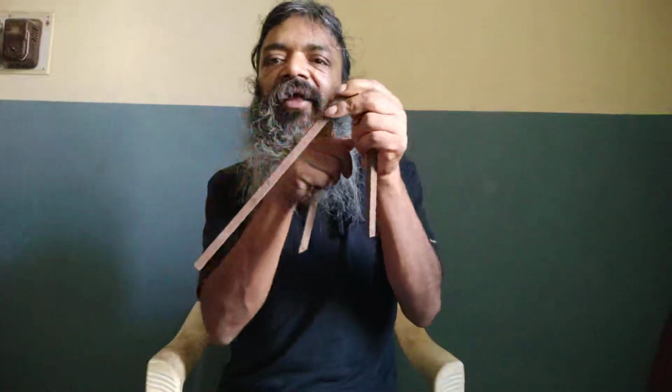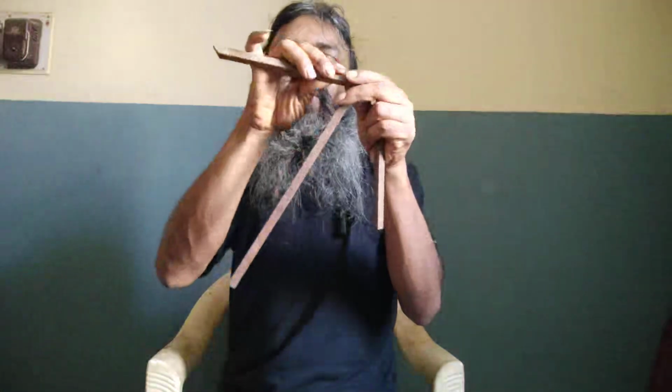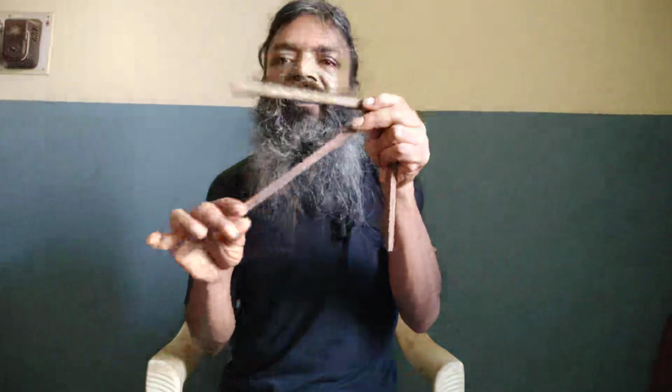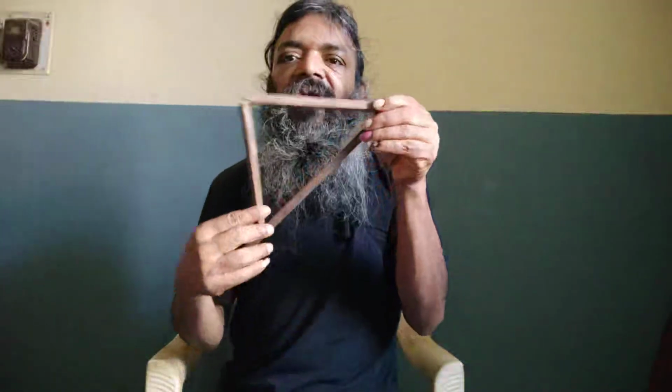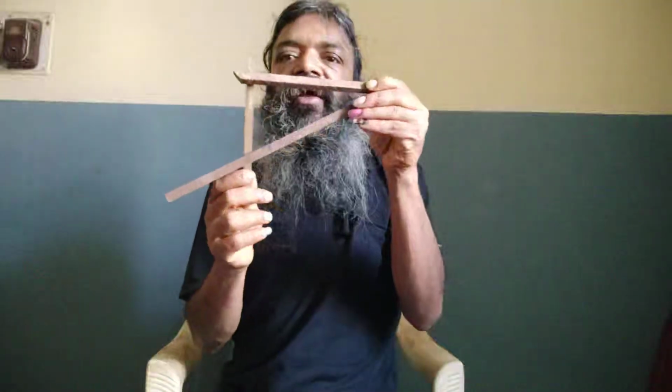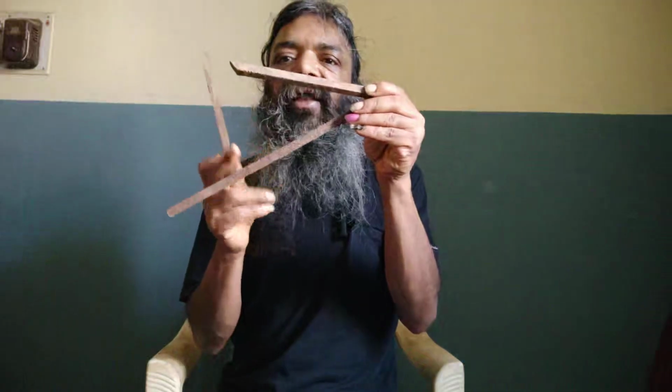Now we were talking about the triangle that is formed. One side of the triangle is the two ends of the arc. This is the arc. The other side is parallel to the x-axis, and the other side is delta h. And we calculated that this angle is theta.